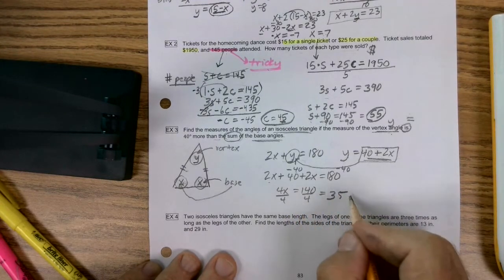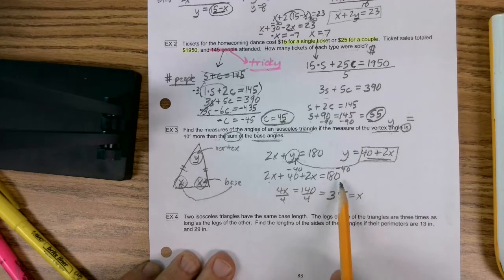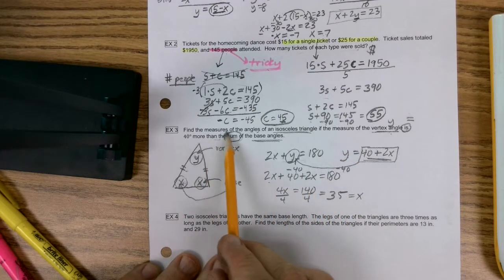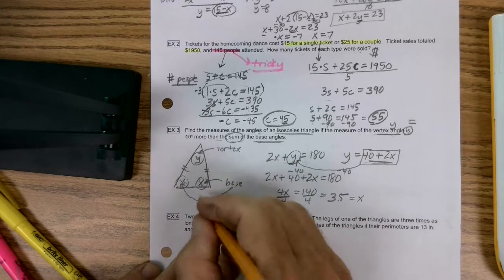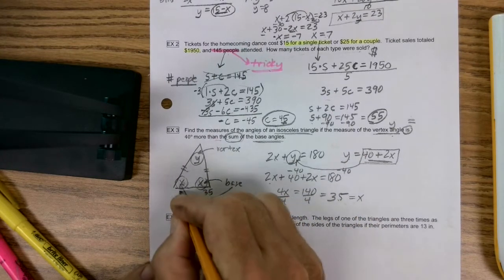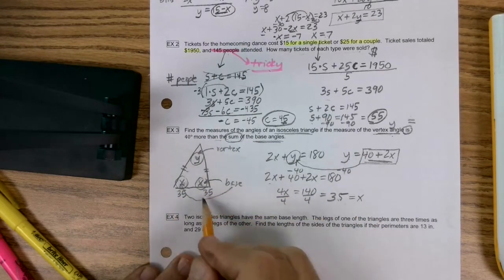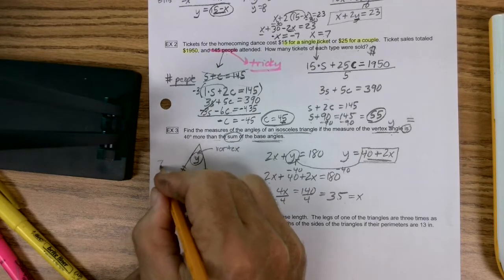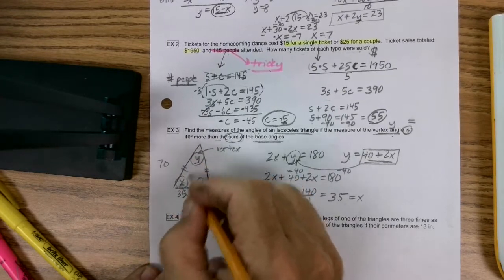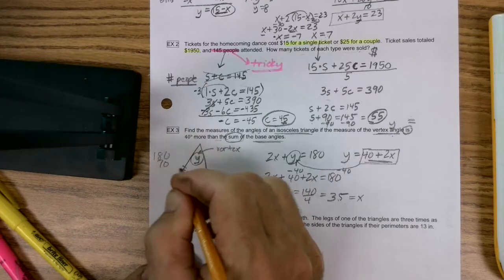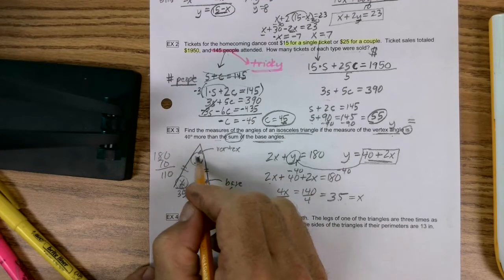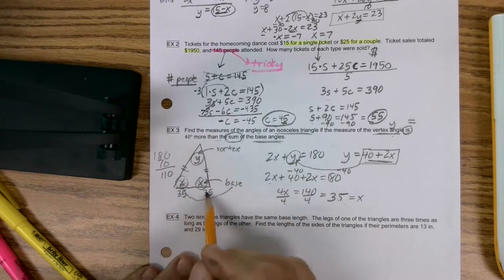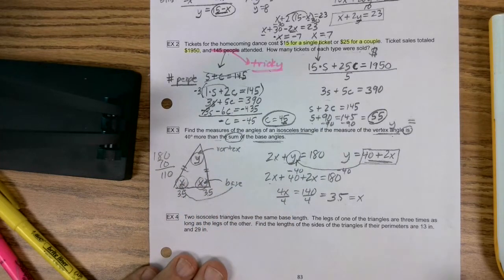What did I just find? X. What's the problem asking me for? Find the measures of the angles. All right, well, I got x is 35, so that's 35. That's 35. What's 35 and 35? 70. Well, how many degrees are there in any triangle? 180. So I'm just going to subtract, and I'm going to get 110. So this is 110, the vertex angle. Base angles have to match, and they're 35.